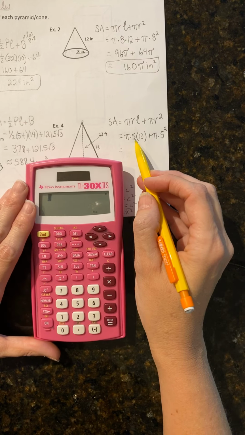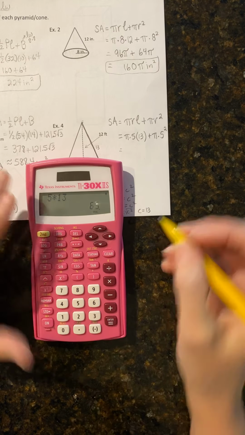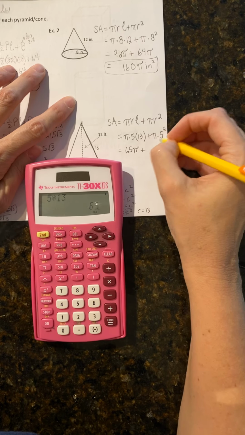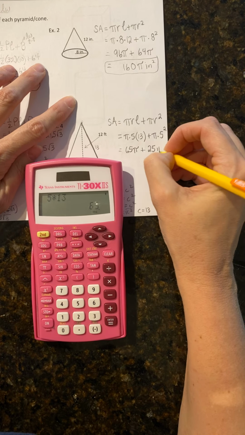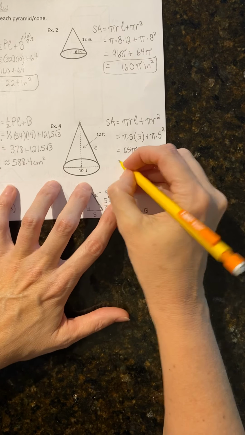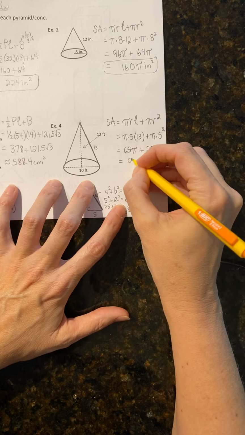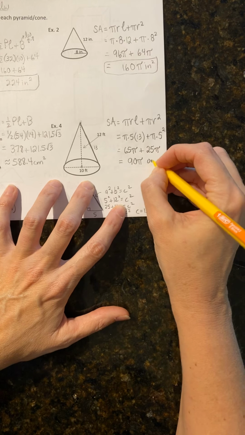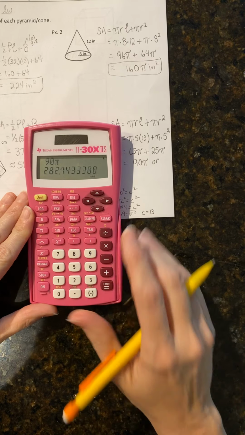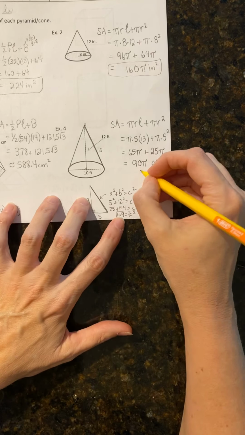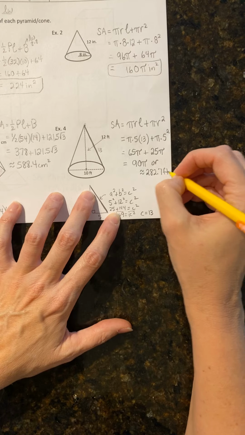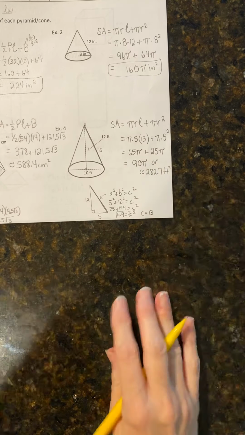All right, so we're going to multiply 5 times 13. You get 65 pi. That is the lateral area. This is 25 pi. And you can add those together. Since they both have pi's, you can add them together because they're like terms. And that is 90 pi. Or if you want that rounded, or if the question asks for it to be rounded, you get 282.7. Approximately 282.7 feet squared. Yeah, that's how to do that.